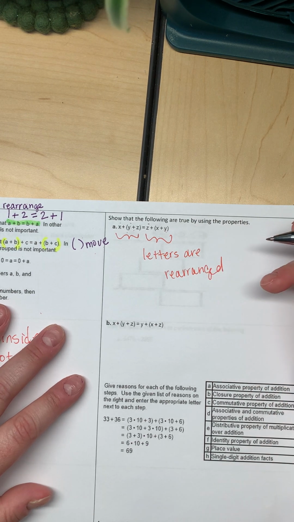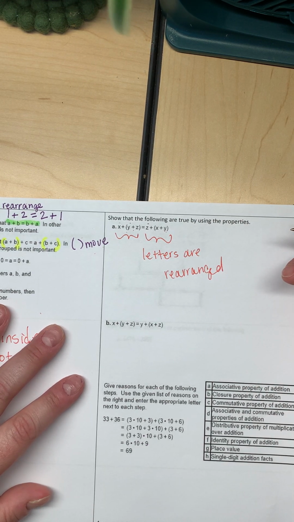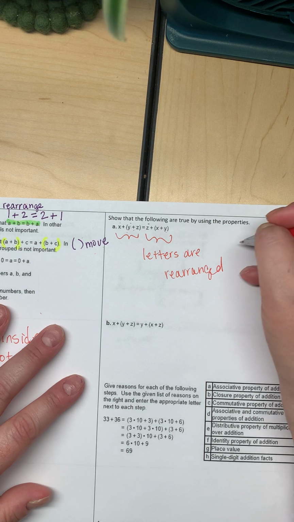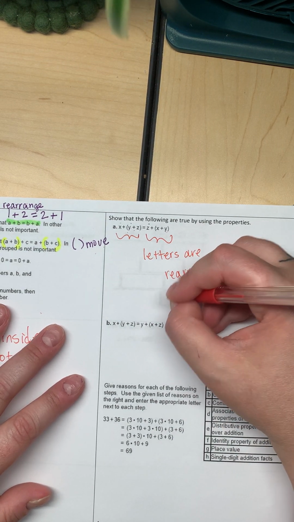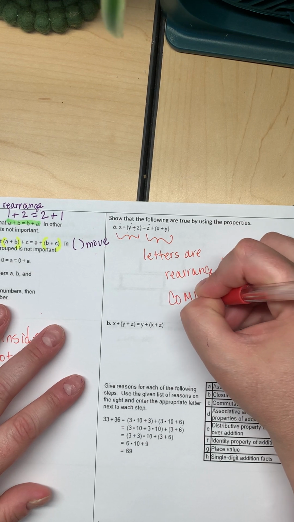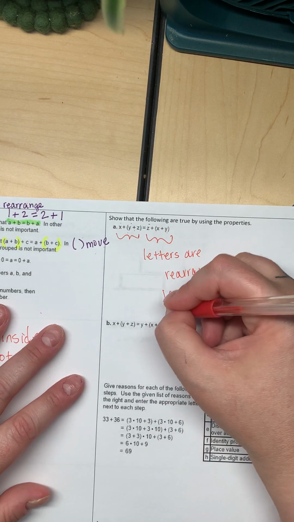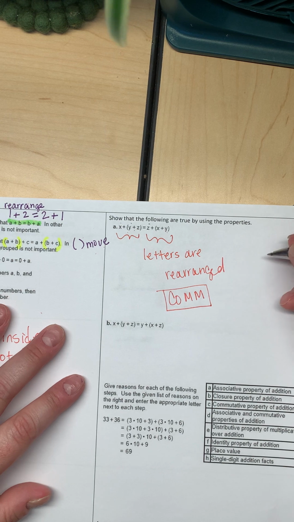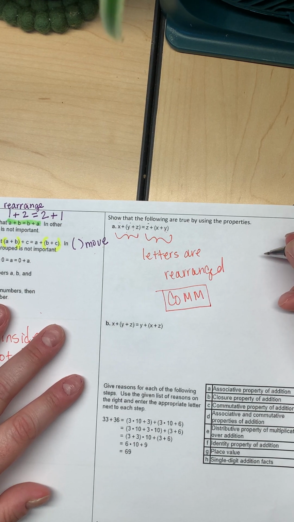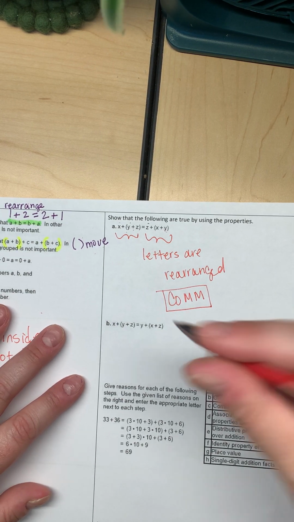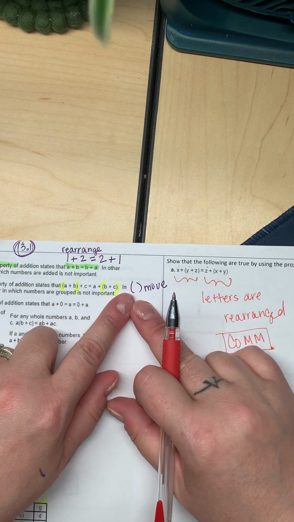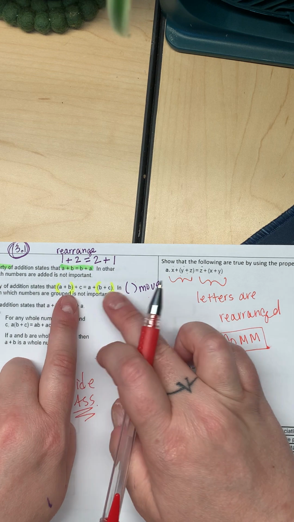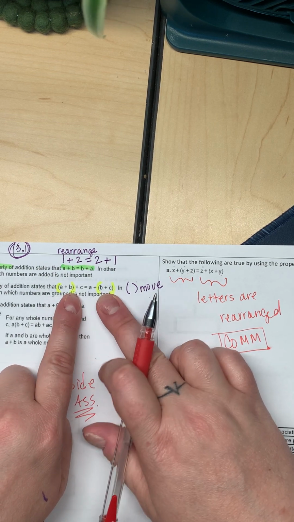So when the letters are rearranged, that means it's commutative. But at the same time, let's remember, associative is if your parentheses move or if the stuff inside changes.